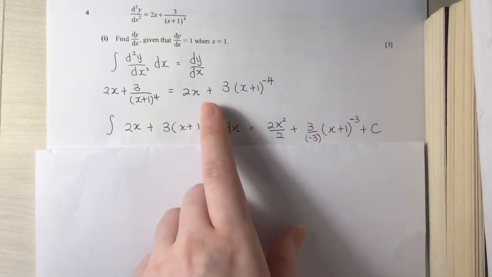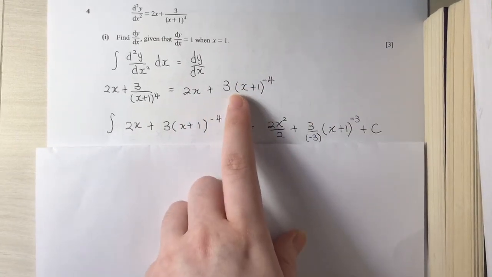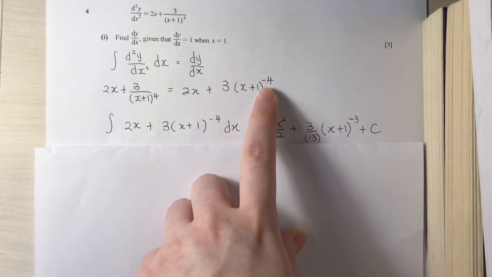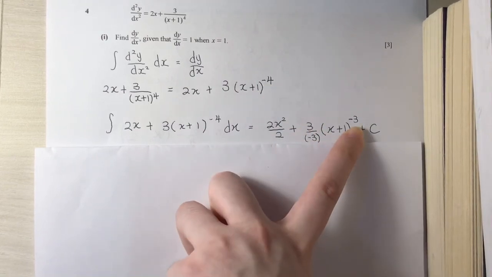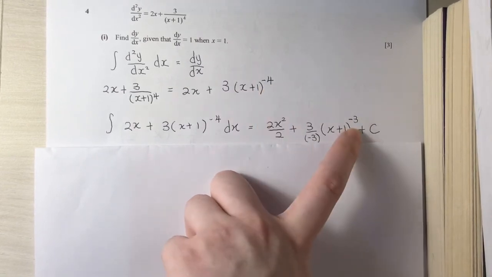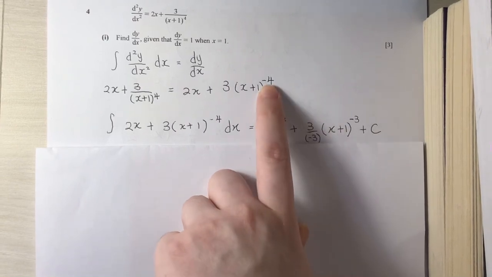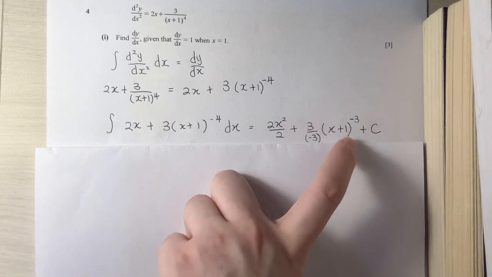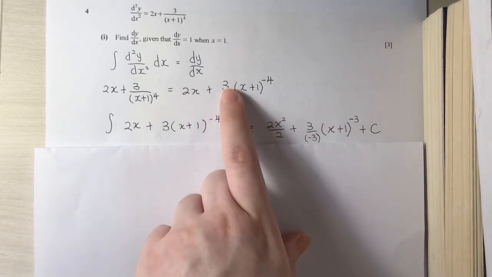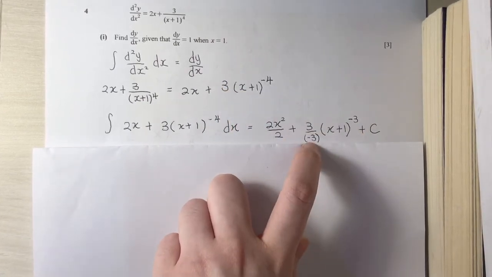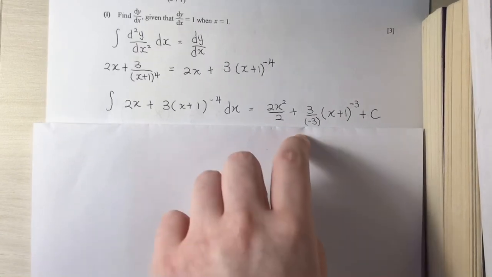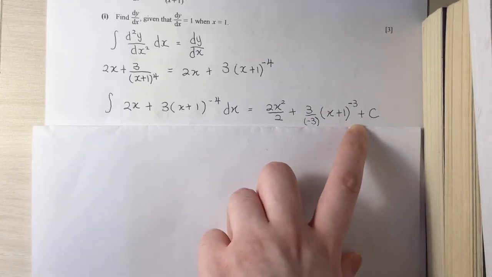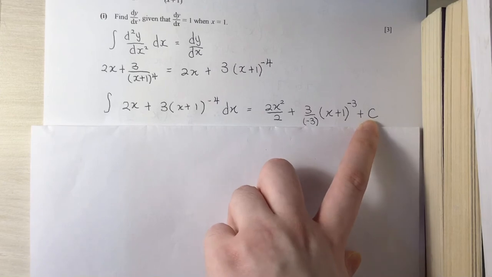So we further look at this side, the 3 bracket x plus 1, the power of negative 4. We first change the power, the negative 4 needs to become negative 3, because negative 4 plus 1 equals negative 3. Then we move the negative 3 down to the bottom of the entire thing in order to get dy over dx. And we have to plus an unknown c.